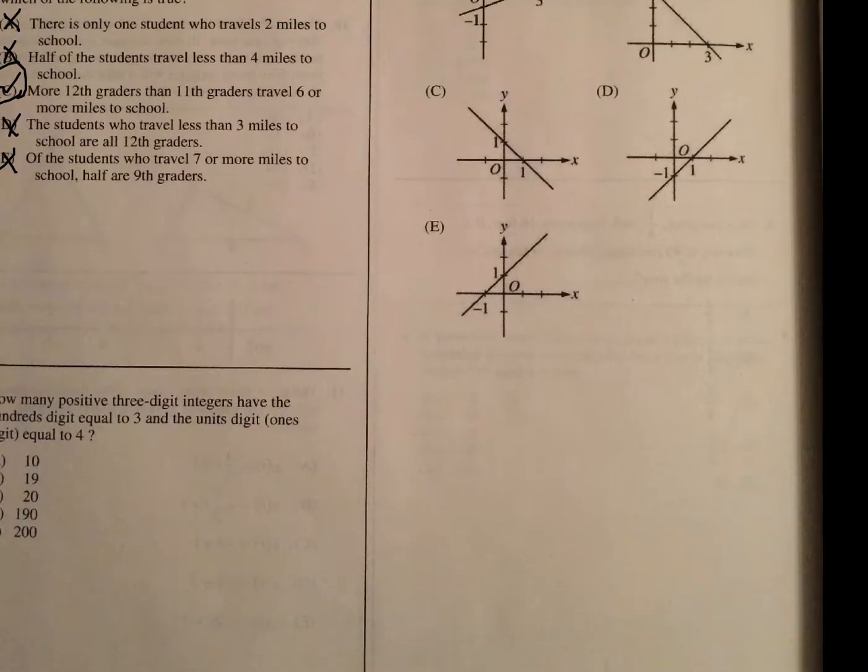Alrighty. Whoops, I cut this one off totally. I don't think I can move it at this point.